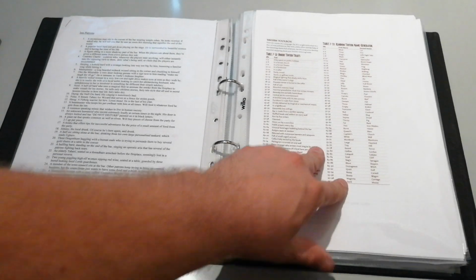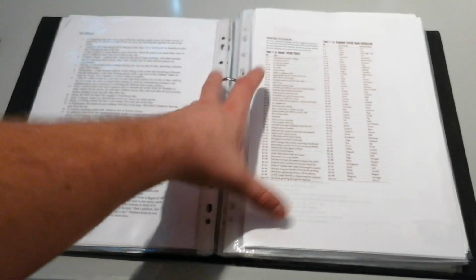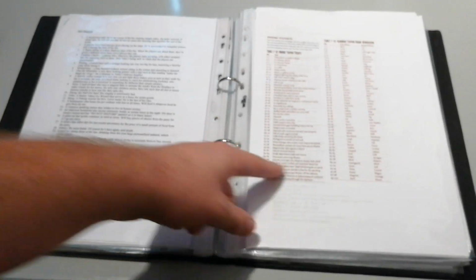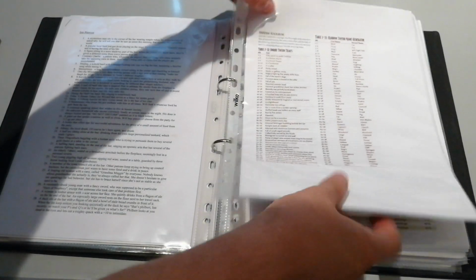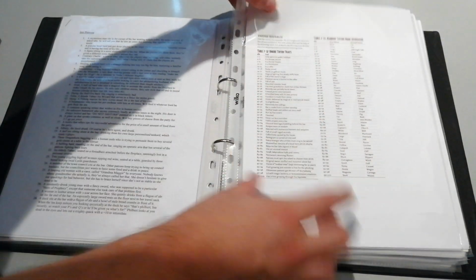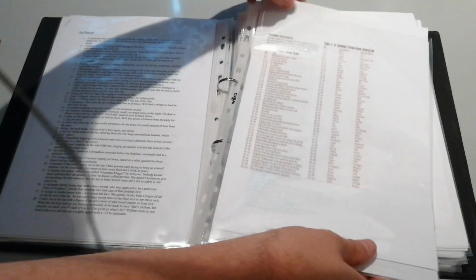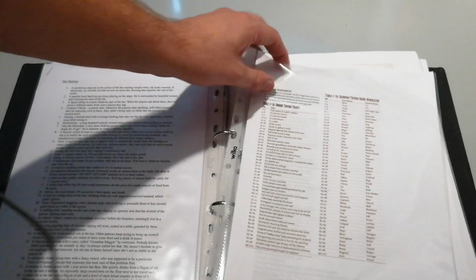I then have the Tavern Toolbox, and this I've combined with some other documents that I've made myself, which are all to do with how to run a tavern. I've got to be honest, I wish I had this list before, because the ones that I made myself are all to do with the different types of food and resources that you can find within a tavern.